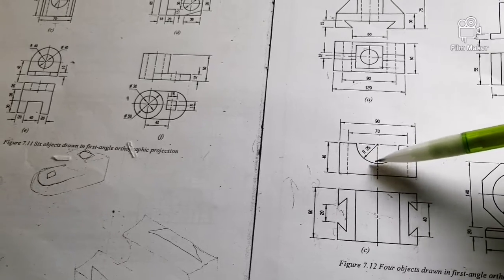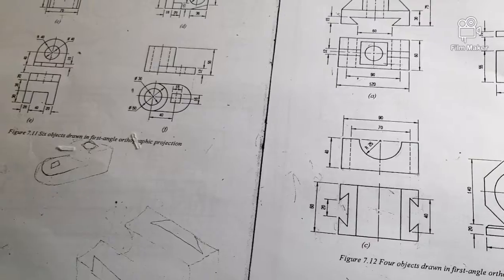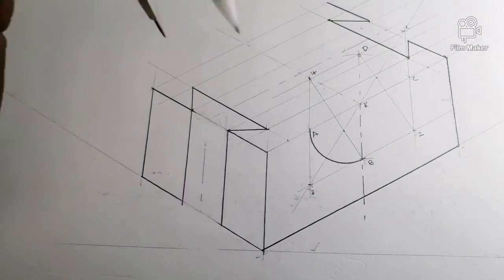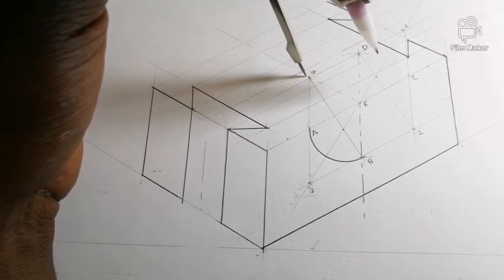Which means you are already having this part. But now to get this other one, you place your compass at point 4. Point 4, which is this one.